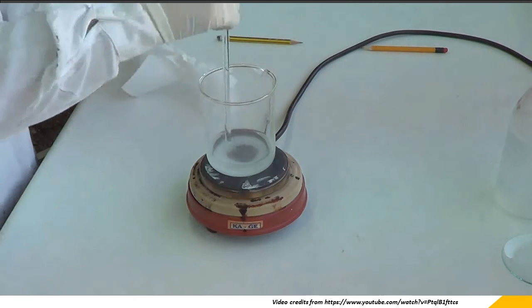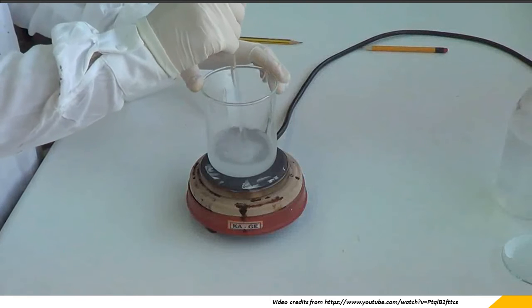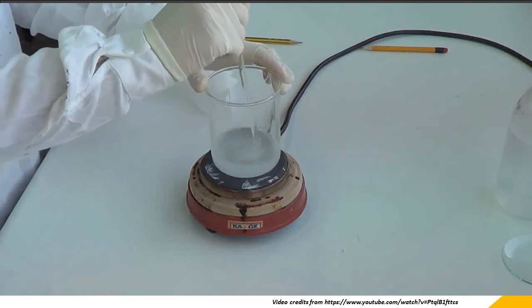Then we stir the mixture thoroughly with a glass stirring rod until it becomes completely homogeneous.